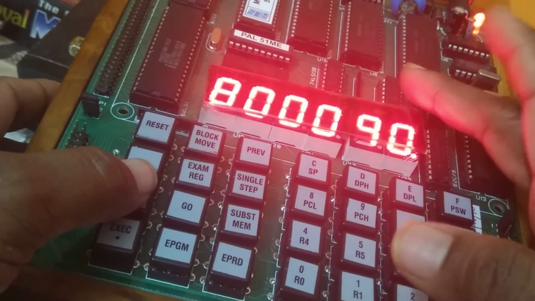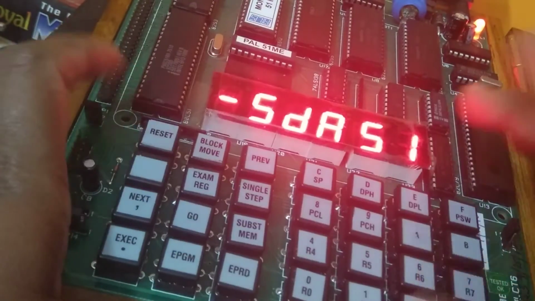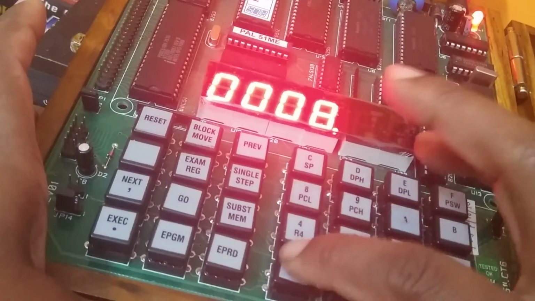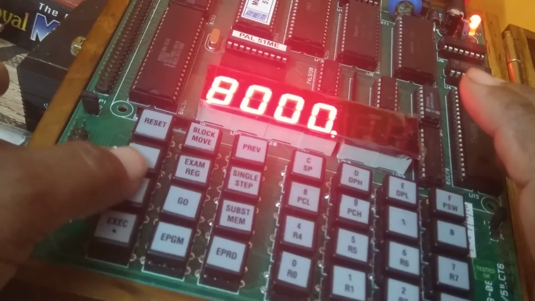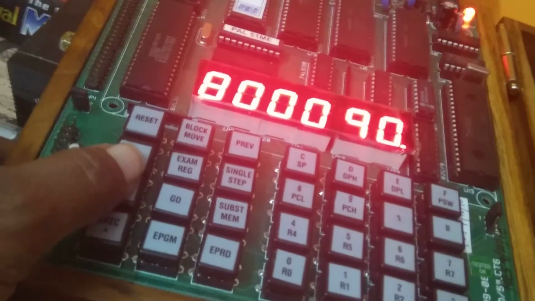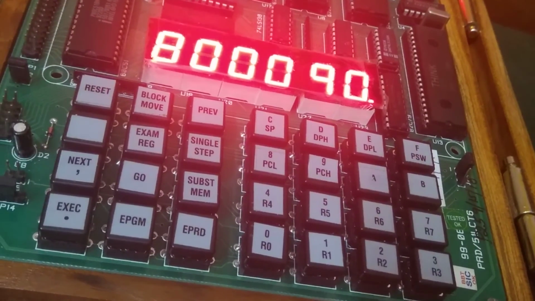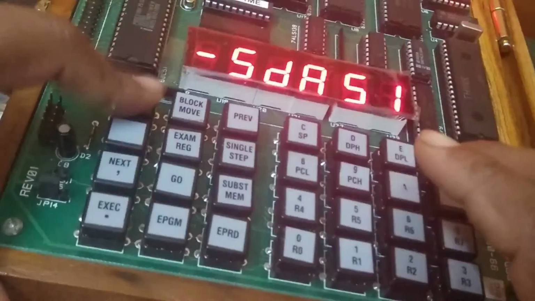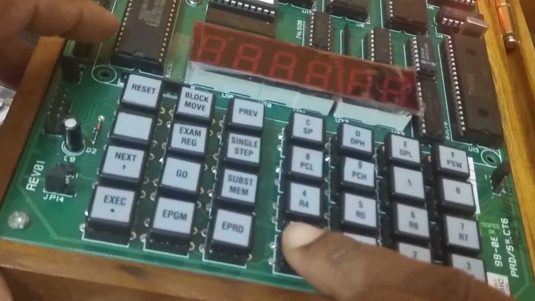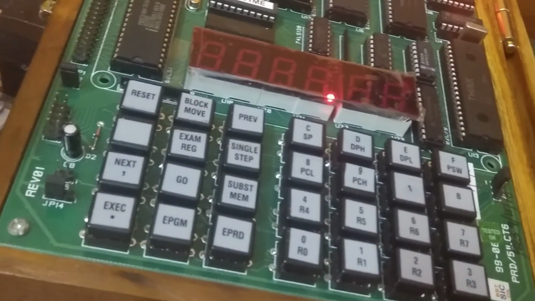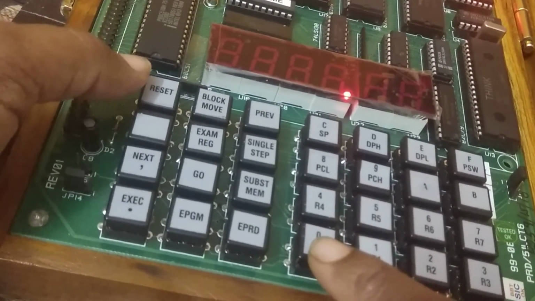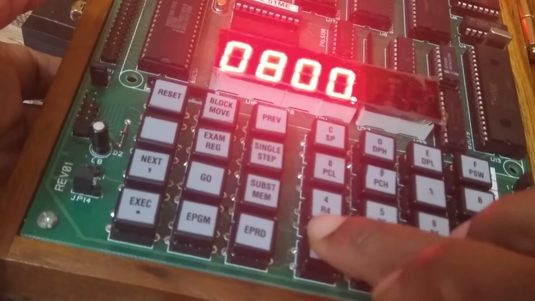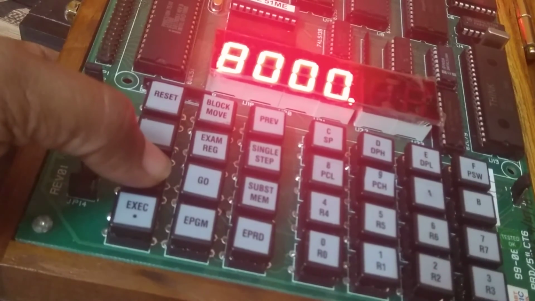So I'll tell the sequence once again. Reset, substitute memory, 0, the starting address of the program, next. I'll tell the instructions once again. Reset, substitute memory, 0. When I press 0, there's a difference between address field and data field. After this, the starting address of the memory location, then next.